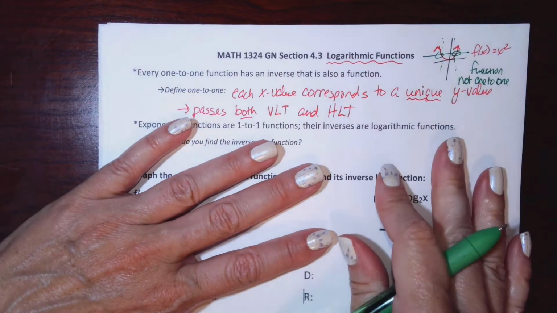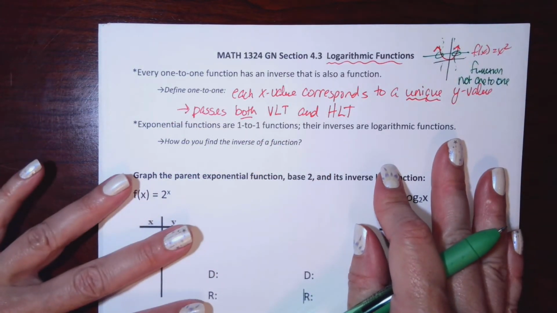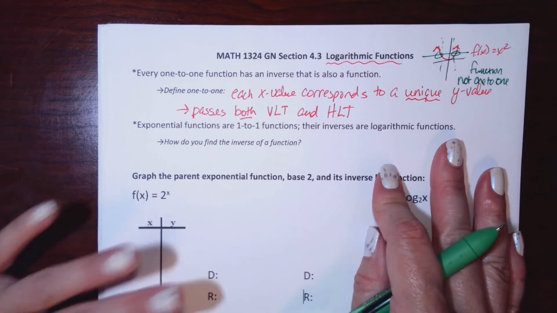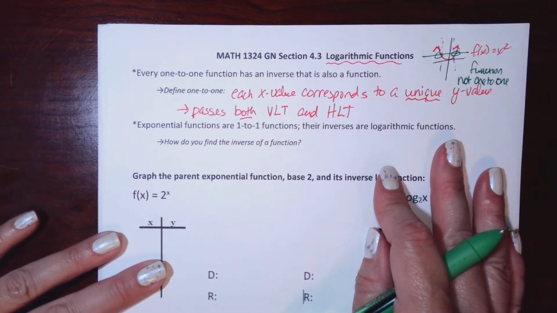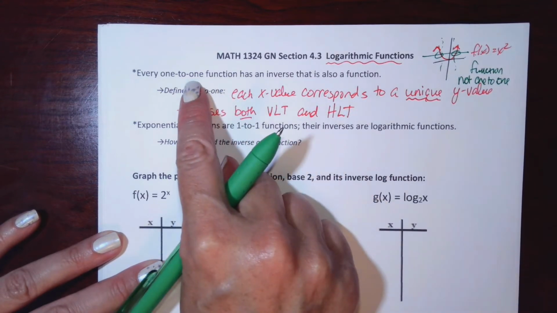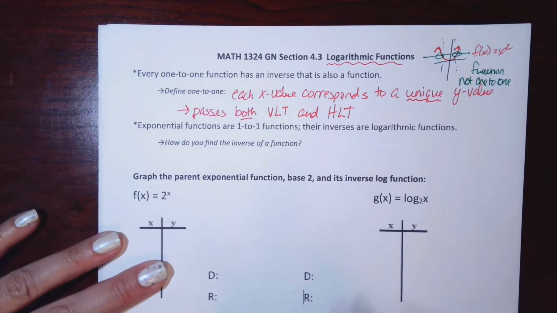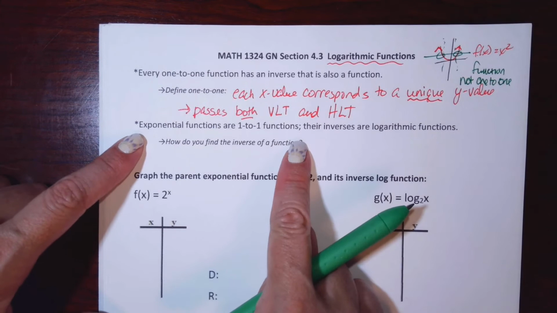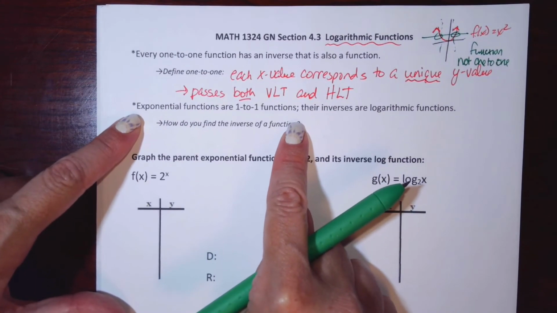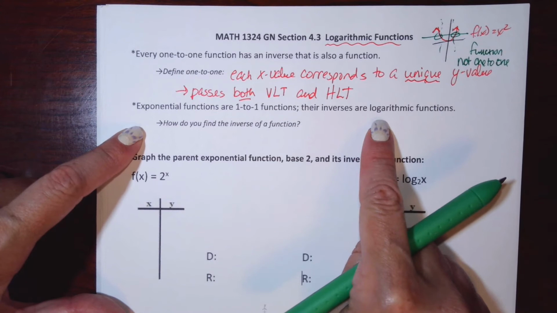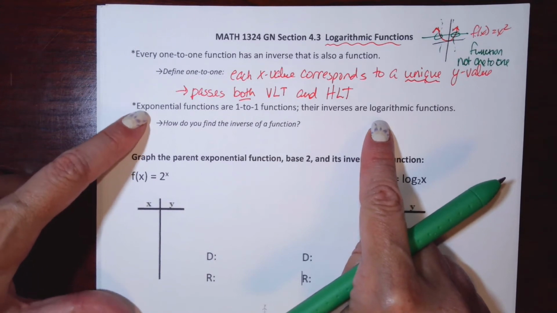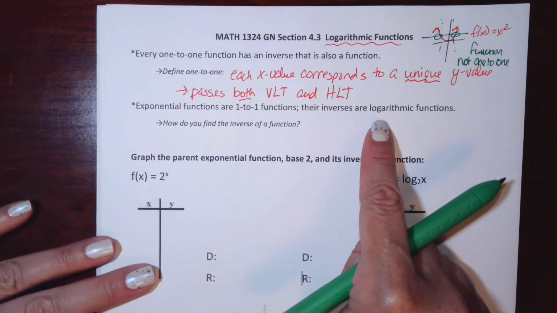Now, what does that mean? Well, I can invert anything. I can find the inverse of any relation. But for that inverse to also be a function, I have to start with a one-to-one function. Exponential functions are examples of one-to-one functions. Their inverses, therefore, are also going to be functions. Their inverse, in the case of the exponential function, is a log function.